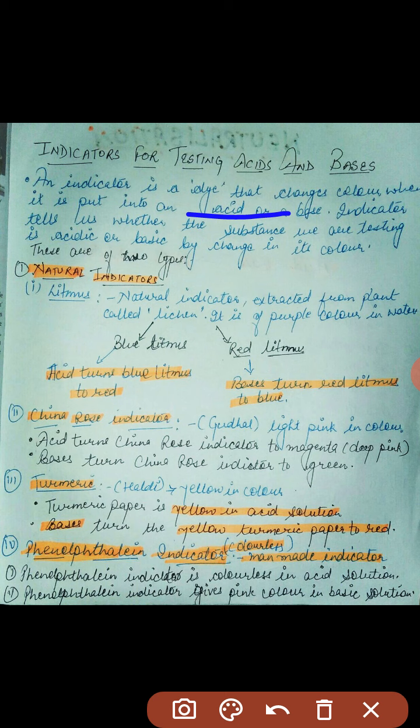First of all, let's take examples of natural indicators. For natural indicators, first of all we have litmus. Children, litmus is a natural indicator. It is extracted from a plant called lichen, and initially it is of purple color. Purple means mauve color, you can say. This solution is neither acidic nor basic. It is neutral. Then its color is purple.